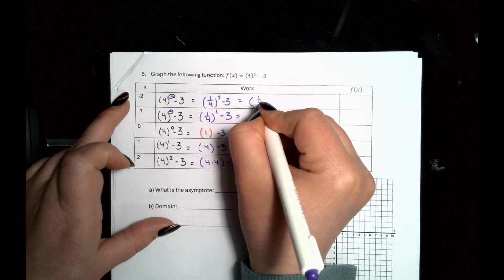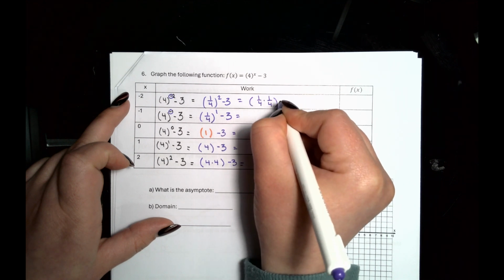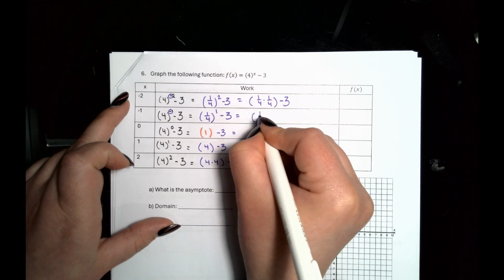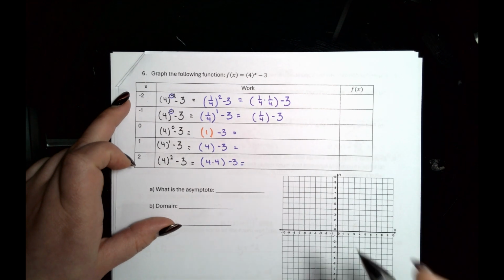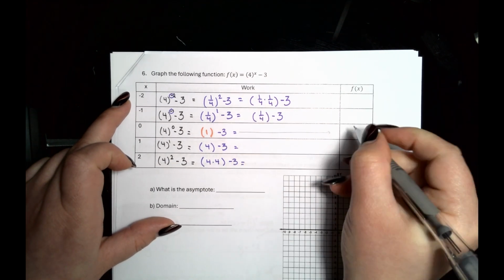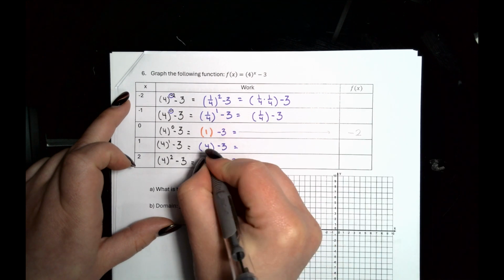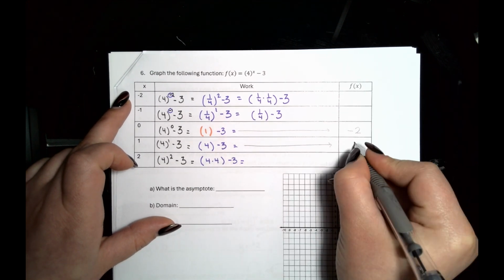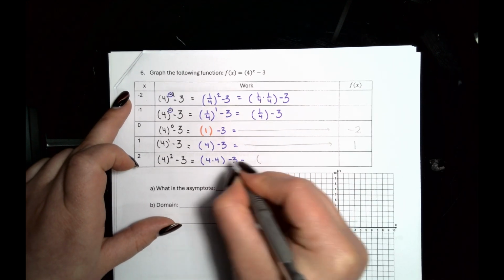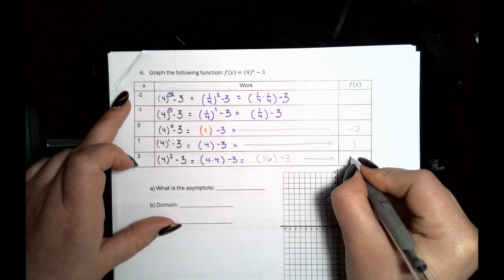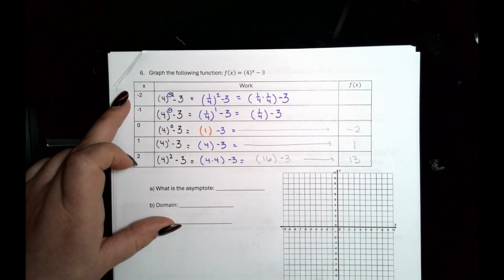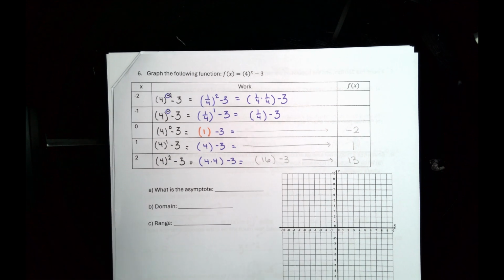We have 1/4 times 1/4 minus 3. We have 1/4 once minus 3. And then here we have 1 minus 3, which is a negative 2. We got 4 minus 3, which is a positive 1. We got 4 times 4, which is 16, minus 3. And we got 13.